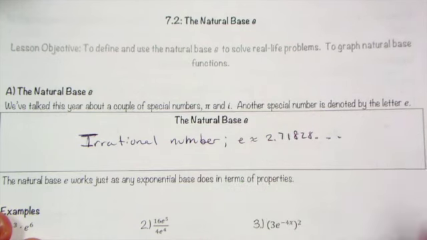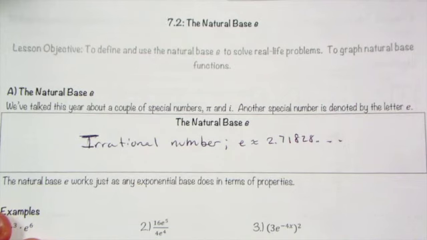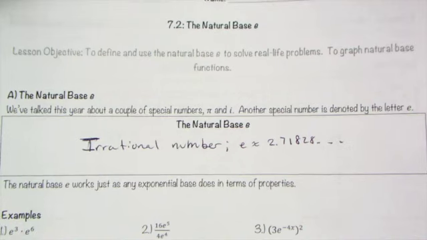And it's irrational because that decimal keeps going on forever. So that's E. E does have a value, so when you see E, it is an actual number.